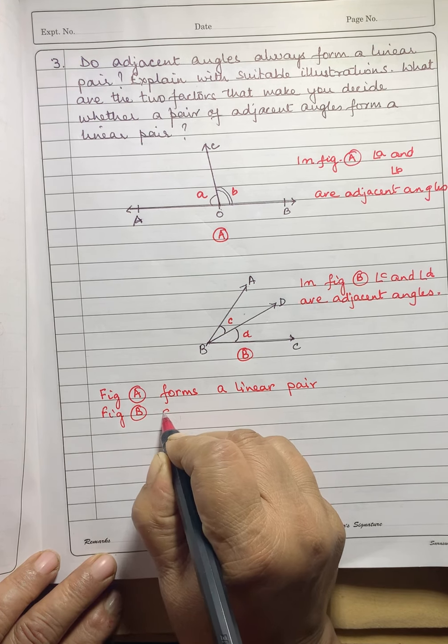Supplement of 122 degrees will be 180 minus 122, which is equal to 58 degrees. Supplement of 163 degrees will be 180 minus 163, that is equal to 17 degrees.